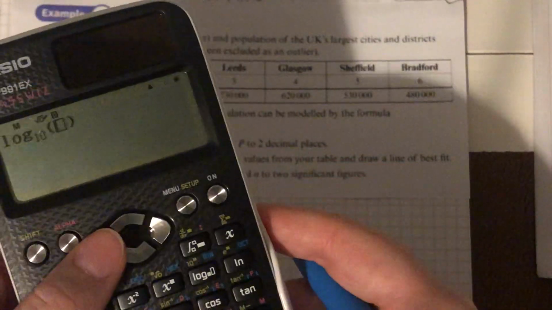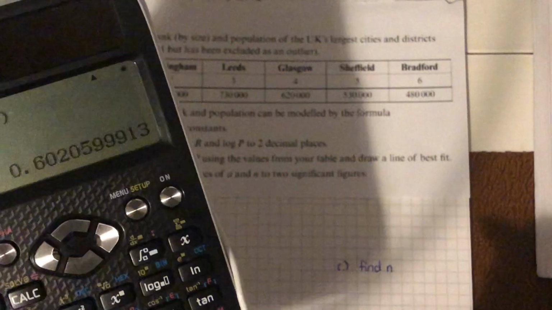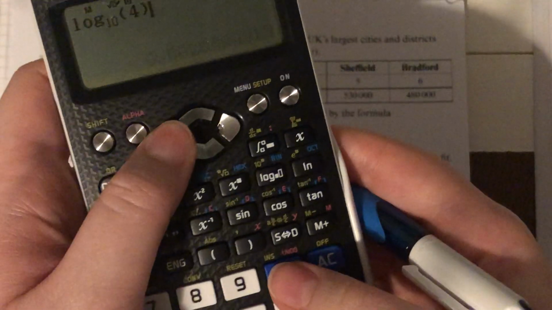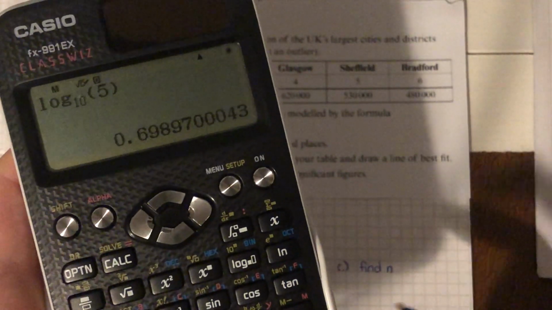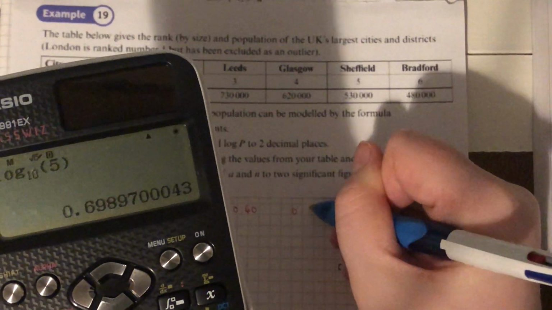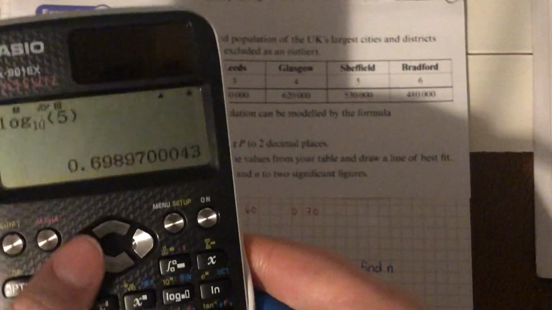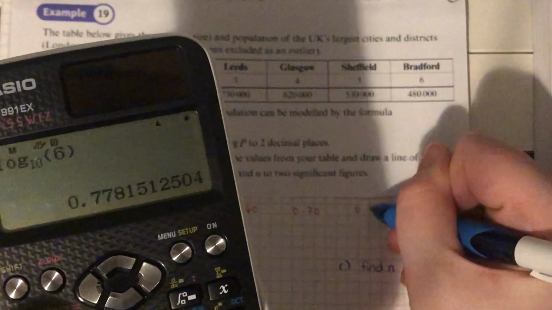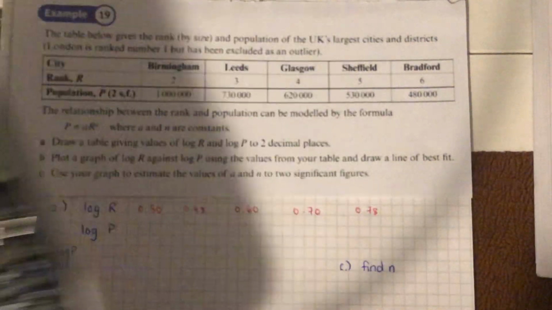And then 4, 0.60, 5, 0.70, and 6, 0.78. Okay, so that's the first bit done.